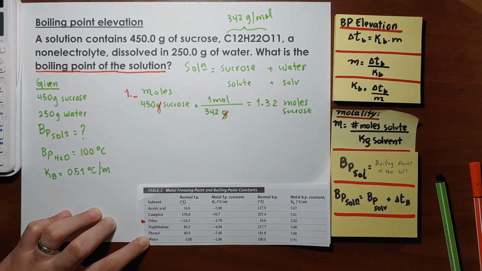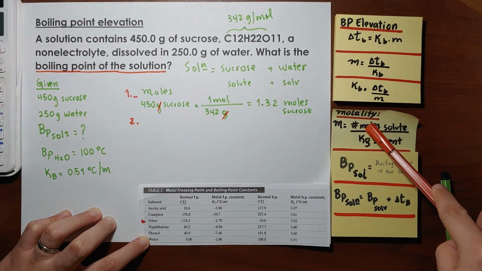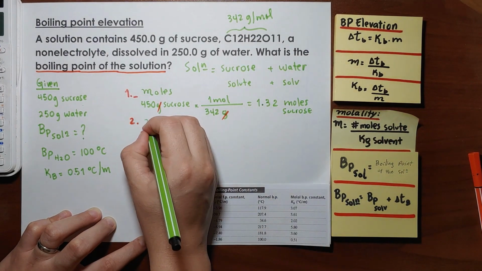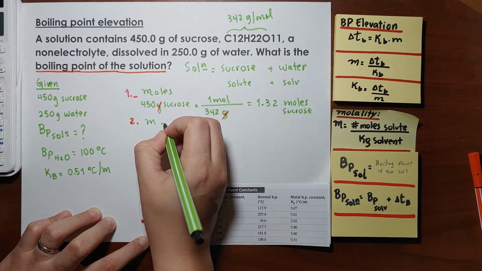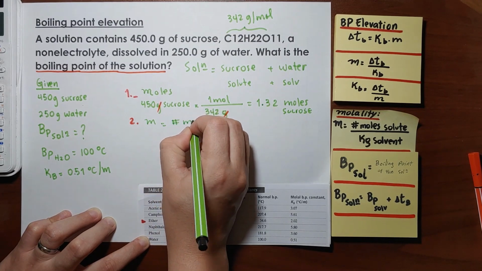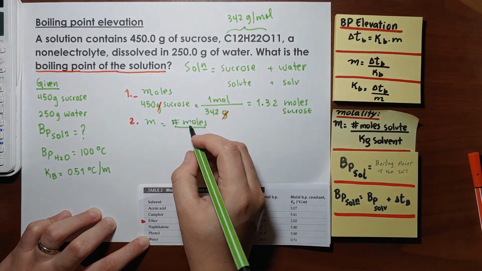In my second step, with the number of moles, I will get my molality. Molality will be number of moles per kilogram solvent.